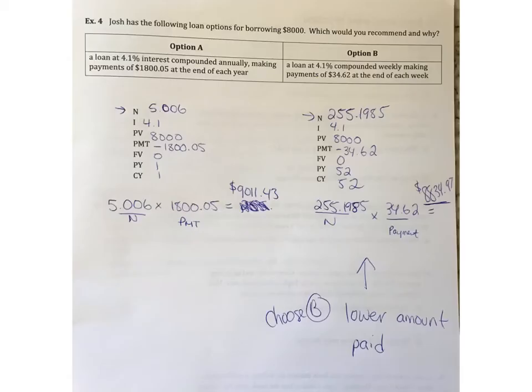And then the last question, just looking at a basic loan here. So wanting to borrow $8,000. When you borrow money, you're going to have lots of options of where you borrow it from, what their going rates are, and those kinds of things. So here, looking at the $8,000 loan, there's two options. Should I make the $1,800 payment at the end of the year? Should I make the $34 payment at the end of each week?